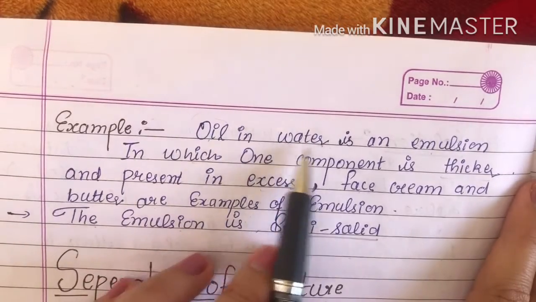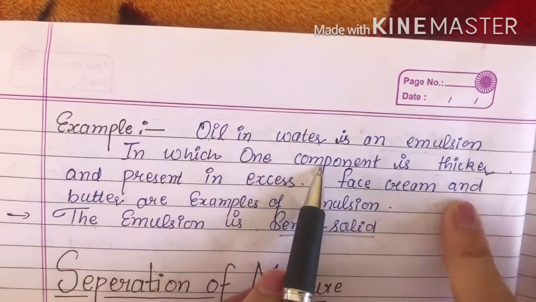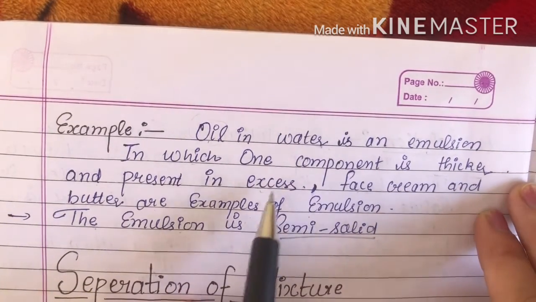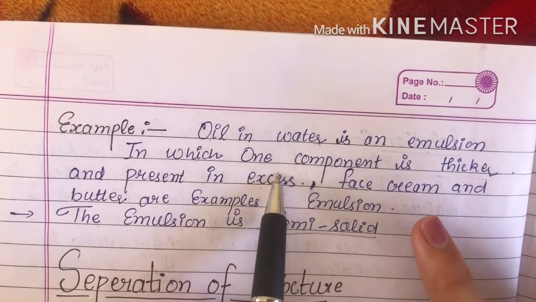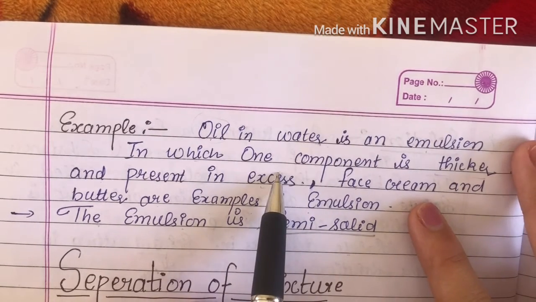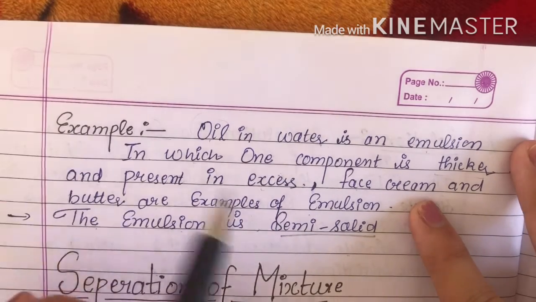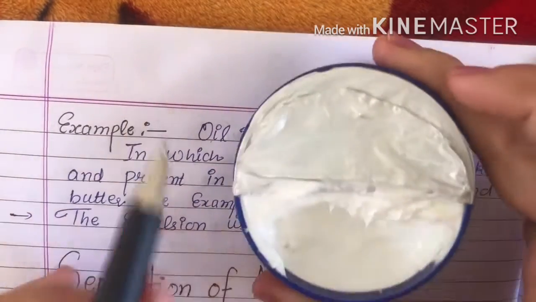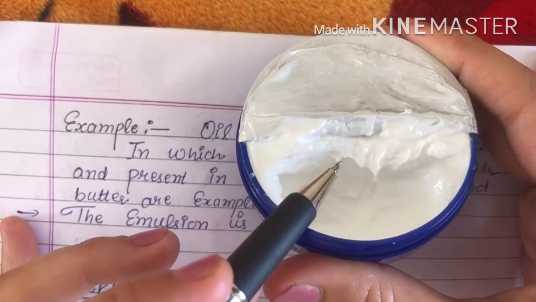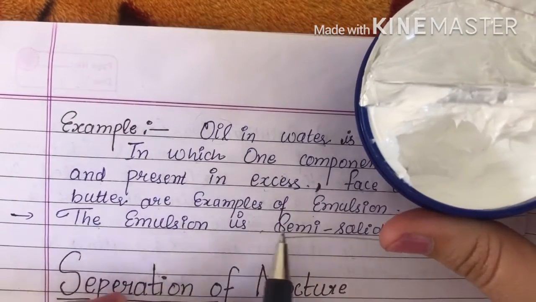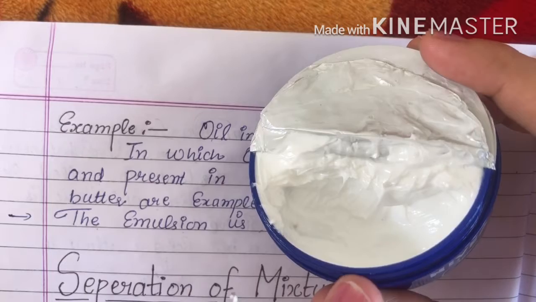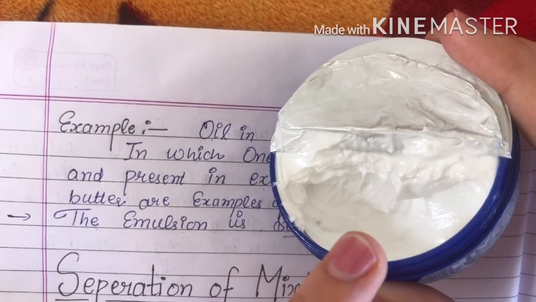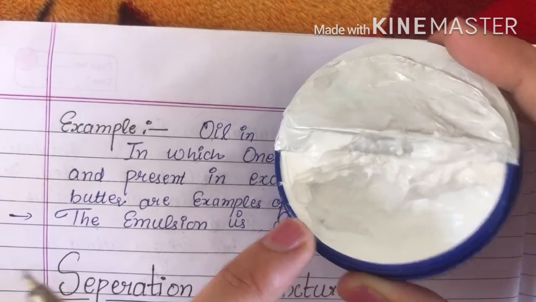Like oil in water is an emulsion, in which one component is thicker. The thicker component in an emulsion is present in excess amount. There are two components that we have to mix, but the thicker component is present in excess. Then after mixing they will form an emulsion. For example, face cream is an example of emulsion. The emulsion is a semi-solid. Here you can see this cream is an example of emulsion, present in semi-solid form, where the thicker part is taken in excess amount.